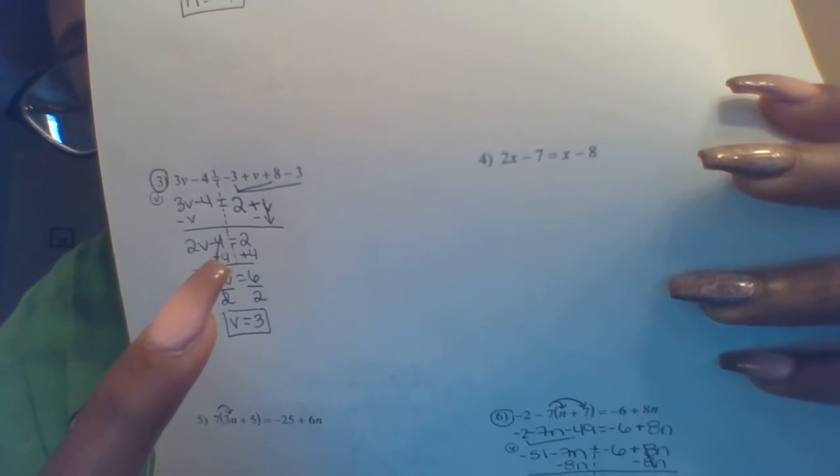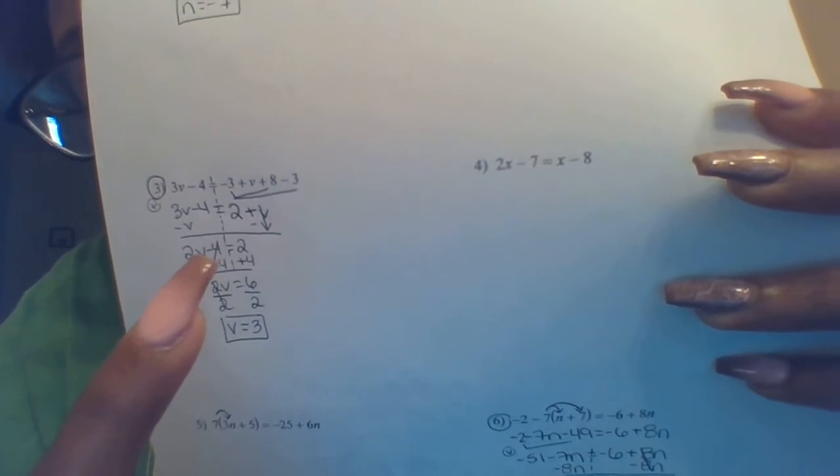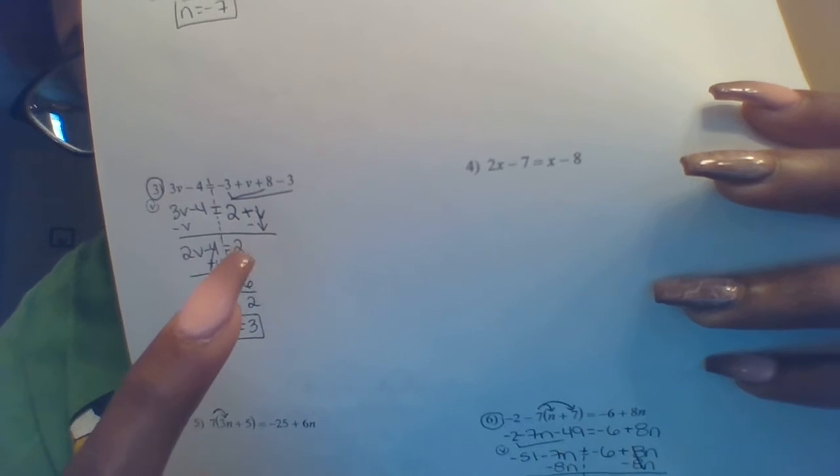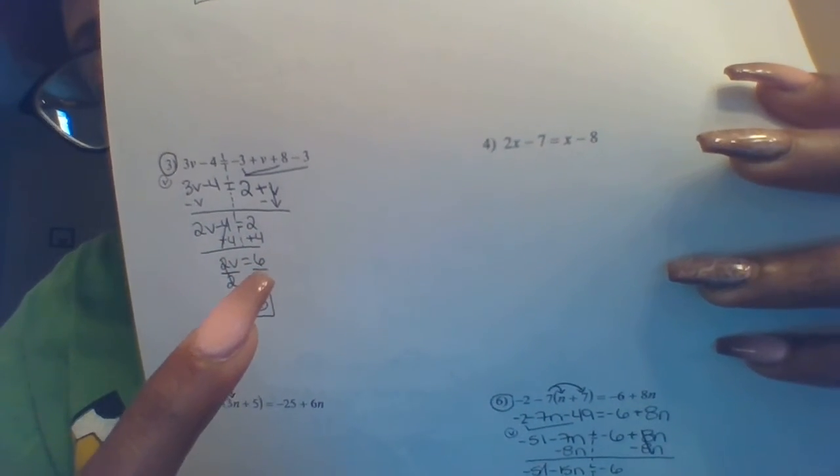-4 plus 4 is 0. 2v plus 0 is just 2v. Again, keep the equation balanced. Add 4 to this side. 2 plus 4 gets us 6.